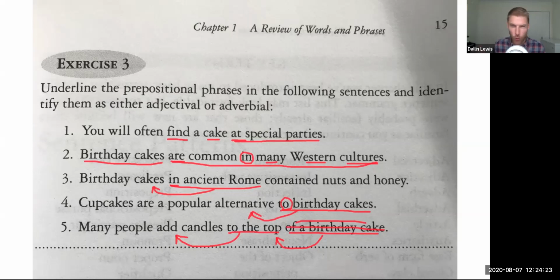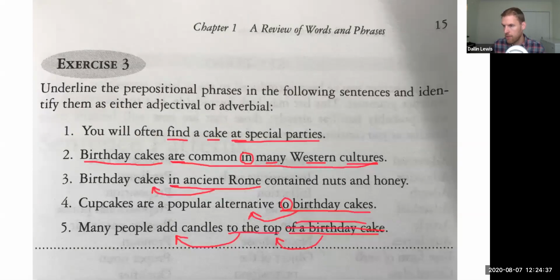And while it doesn't make great sense, because we're inclined to say, well, to the top of what? It nonetheless still grammatically works. And that indicates that this is an adverbial prepositional phrase as opposed to an adjectival. This, on the other hand, is an adjectival one, okay?